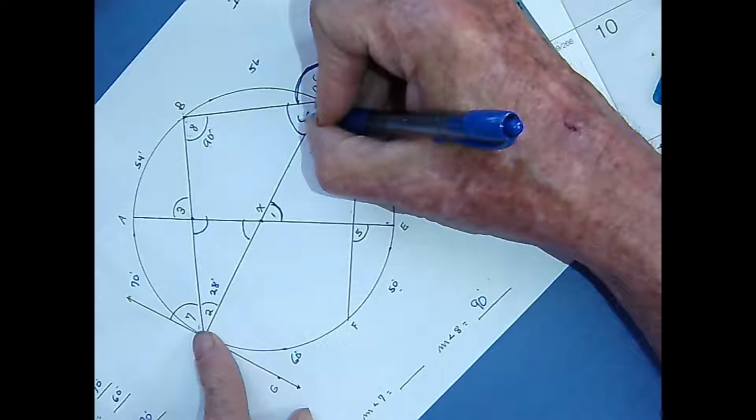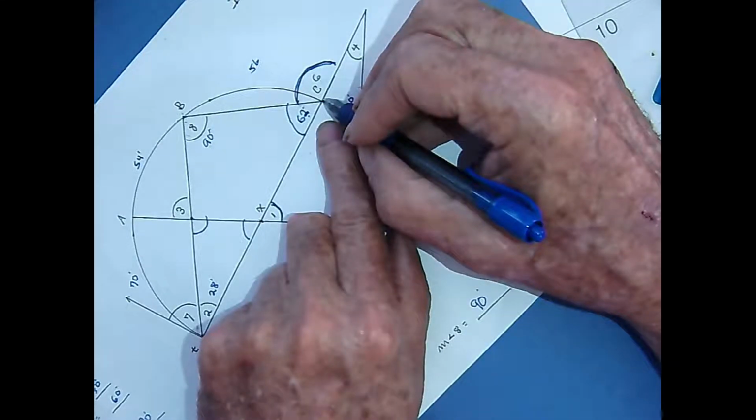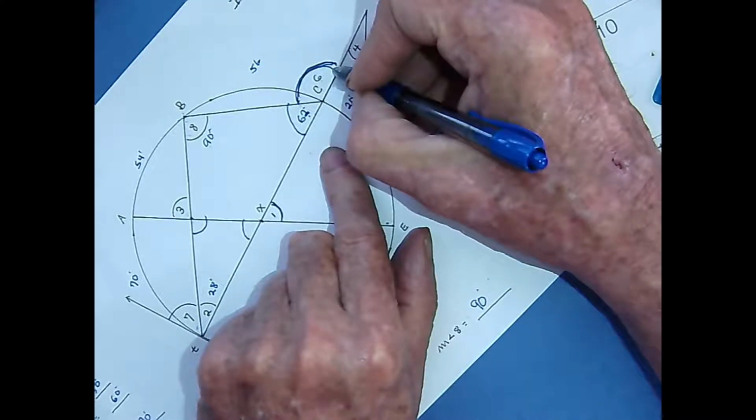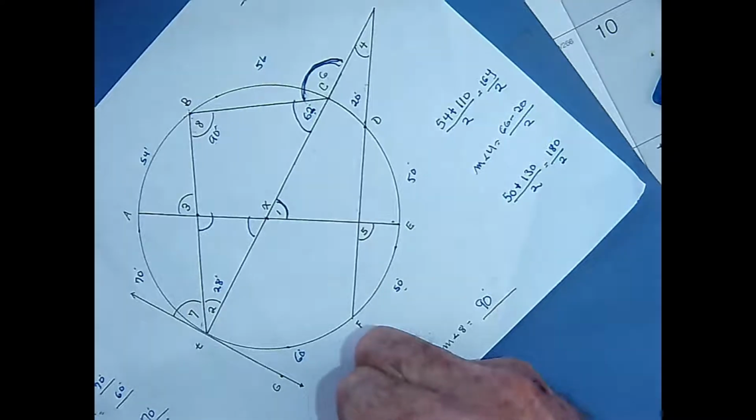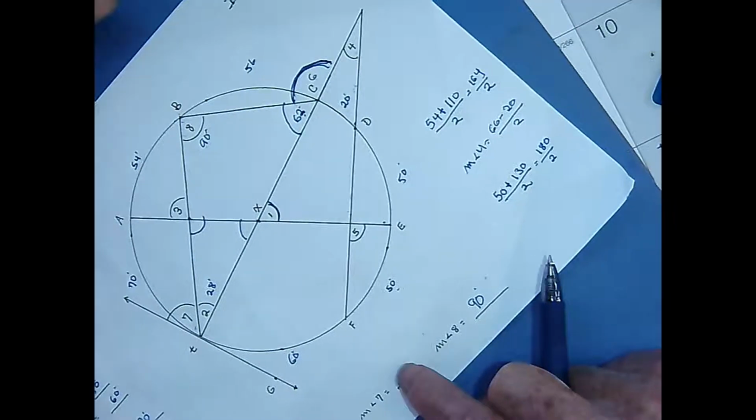It's good the angles of this triangle add up to 180, and now can I get angle 6? Yeah, it's the supplement of that 62 degree angle. That would have to have been 118, wouldn't it? Now, that's an interesting thing. I don't have a way to measure that angle by looking at the arcs. How about angle 7? See what we can do about that as well.